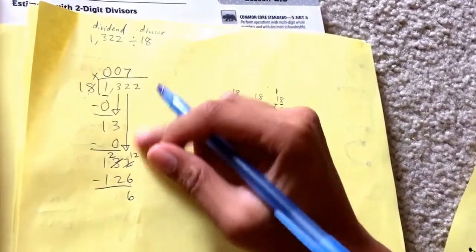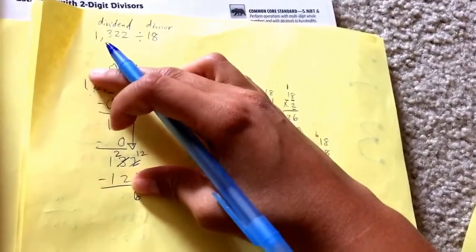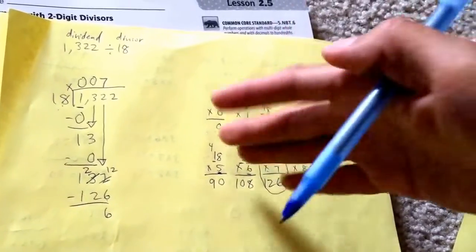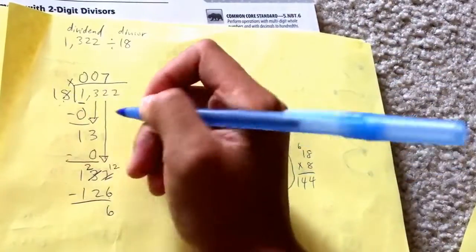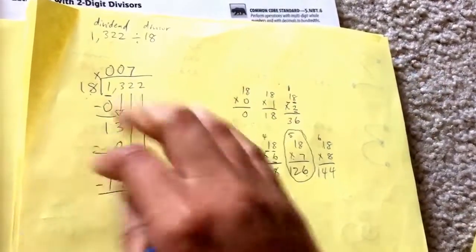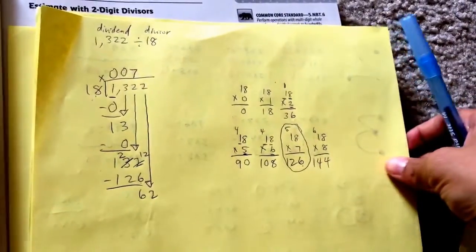Before bringing down the last digit, you're going to have to ask yourself, is 6 less than our divisor 18? If not, we made a mistake. We have to look at our cheat sheet again because we messed up somewhere. But since 6 is less than 18, we can bring down the 2. And now we're asking ourselves, 18 times what number gets closer or equal to 62 without going over?